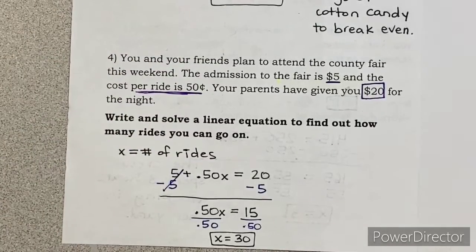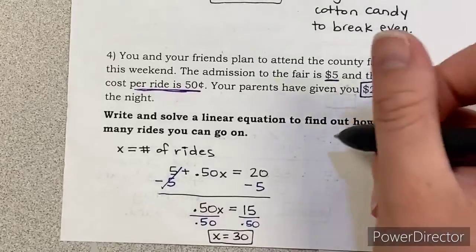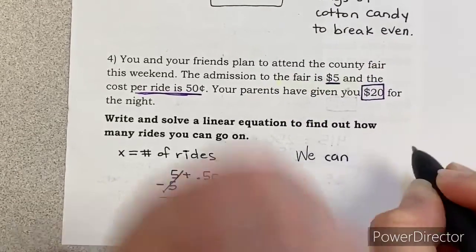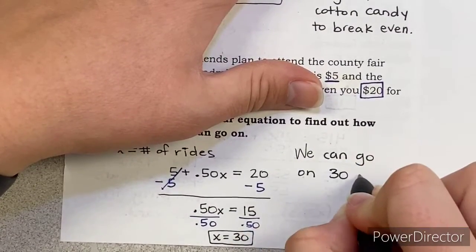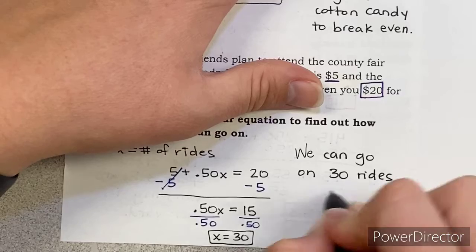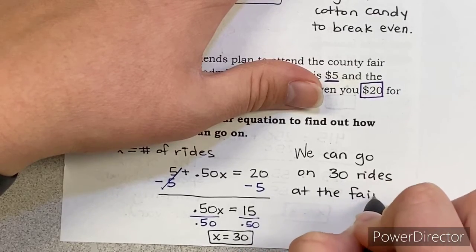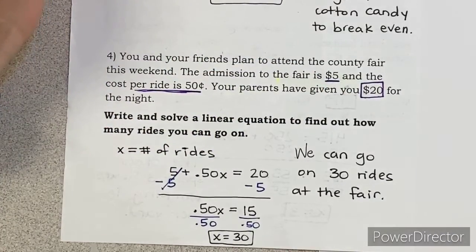So again, because this is a word problem, we need to know what does this actually mean. So it means x represents the number of rides. So that means we can go on 30 rides at the fair.